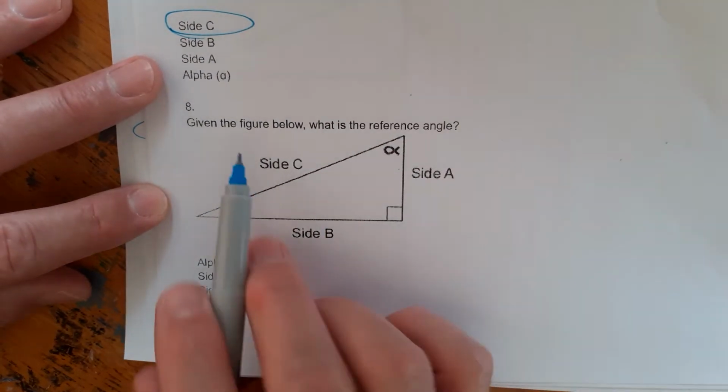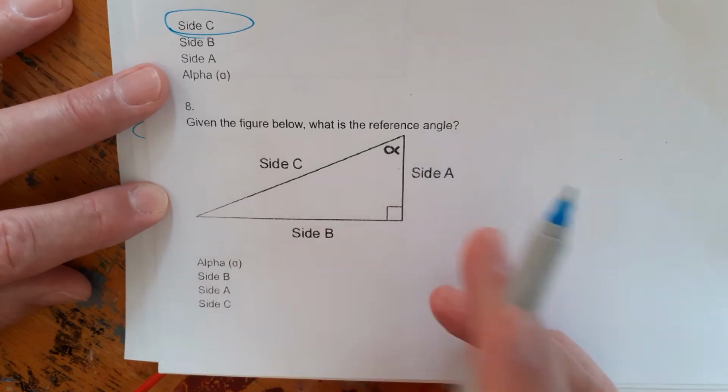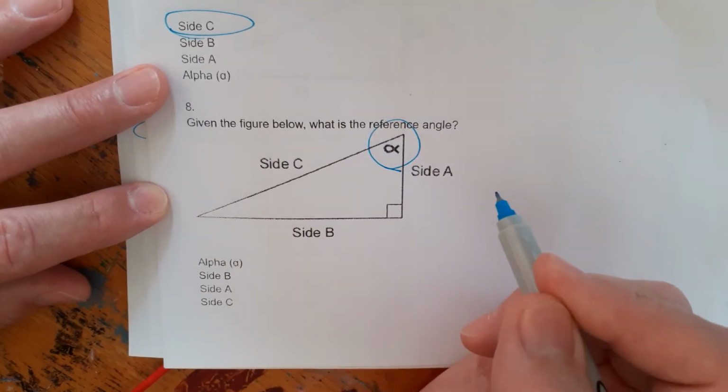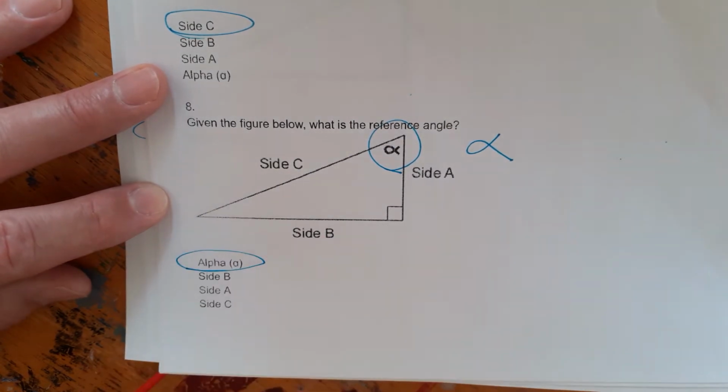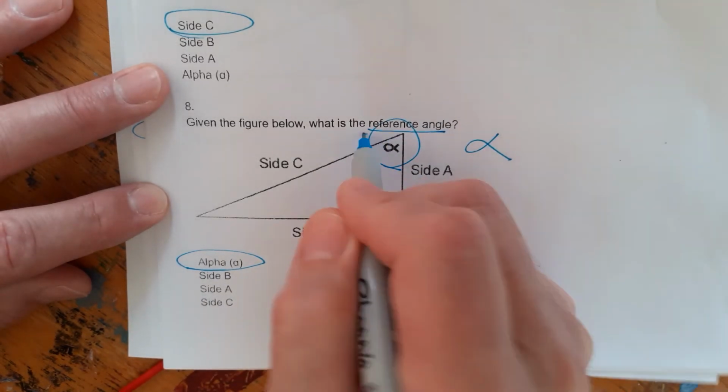All right, given the figure below, what is the reference angle? Again, they're just trying to focus on the idea that this shape, this symbol, means alpha. It is a symbol for the Greek letter A, alpha. All right, that's all they're trying to do is focus us on the reference angle.